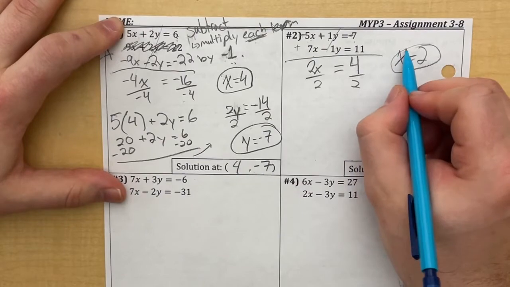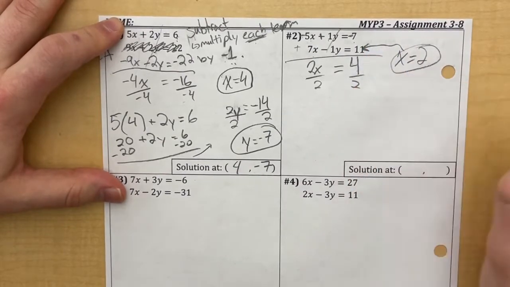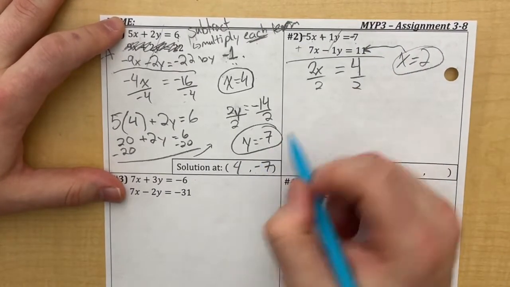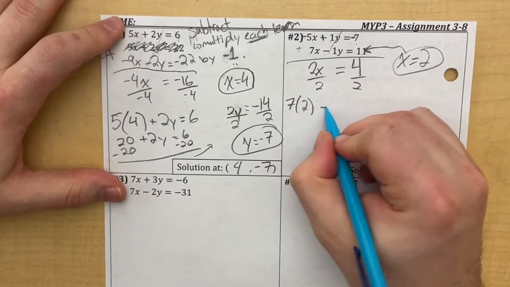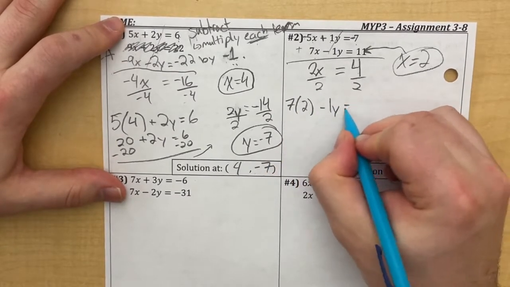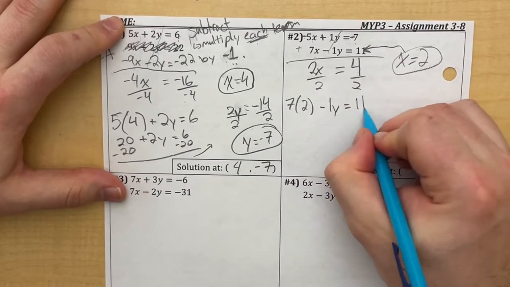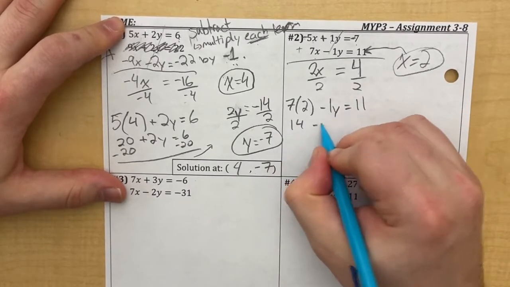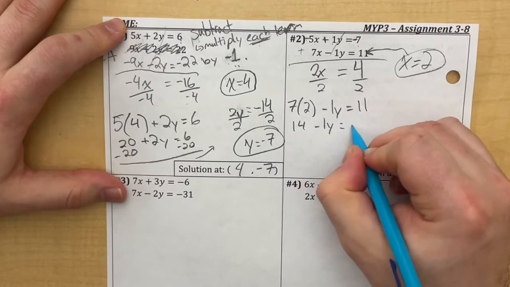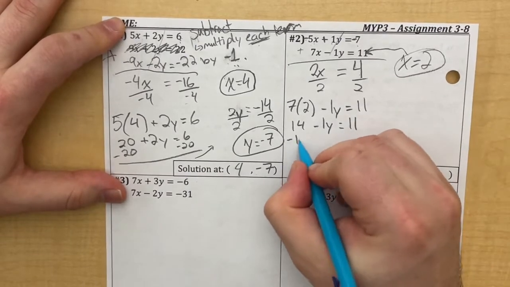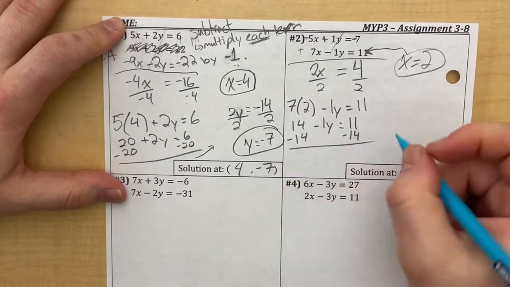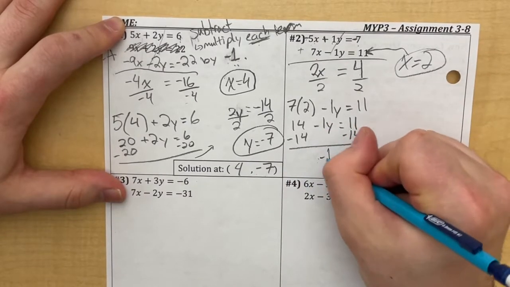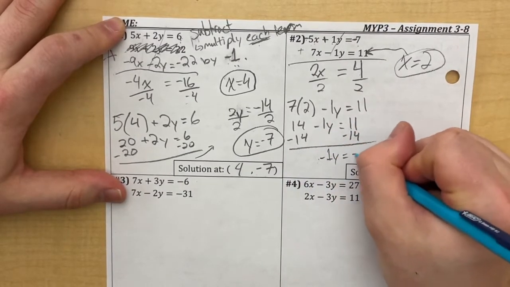Take that value, plug it back into your equation. I'm going to plug it back into my second equation. So I have 7 times 2 minus 1y equals 11. So this is 14 minus 1y equals 11. Get that variable by itself. So I'm going to subtract 14 from both sides. I have negative 1y equals negative 3.